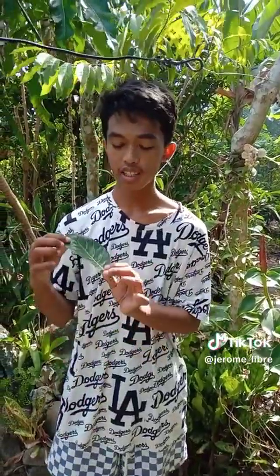Reflection symmetry is when you put a line between an object, you can get two mirror or identical sides. An example of a reflection symmetry is this leaf. When you put a line at the center of the leaf, you can get two mirrored sides.